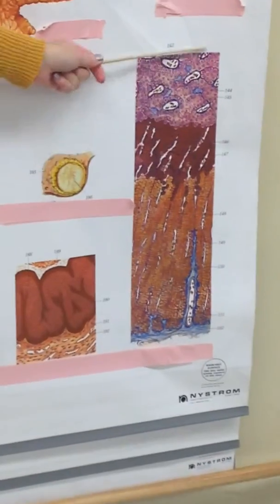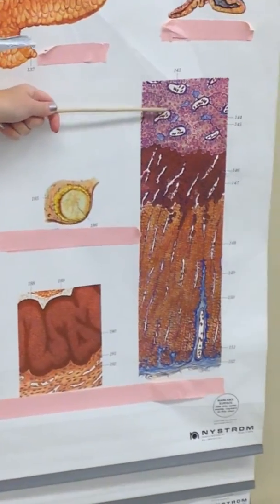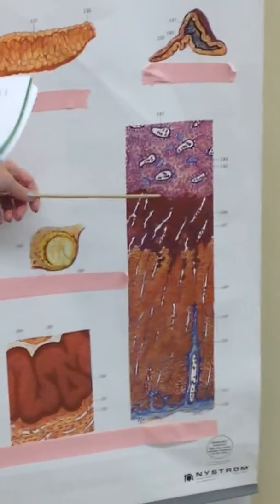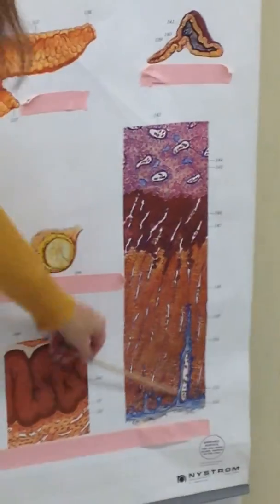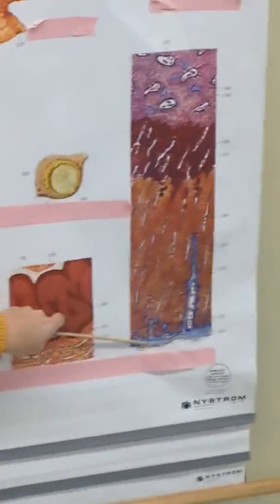Now in the microscopic view, here's the medulla. It's this pink part at the top, and you can see the chromaffin cells in the medulla. So they're the cells in the medulla of the adrenal glands. And then all this down here is the cortex. Now this, ignore that, that's just connective tissue that surrounds the adrenal glands.